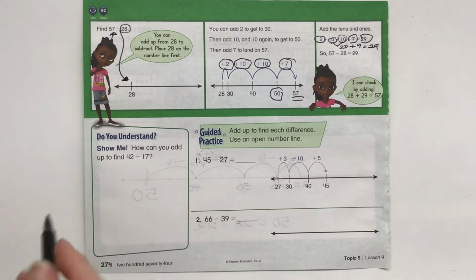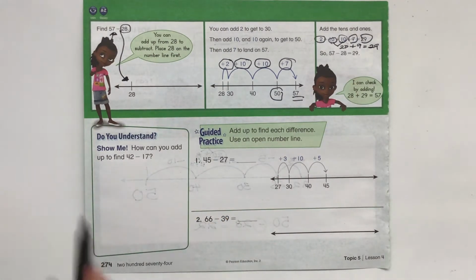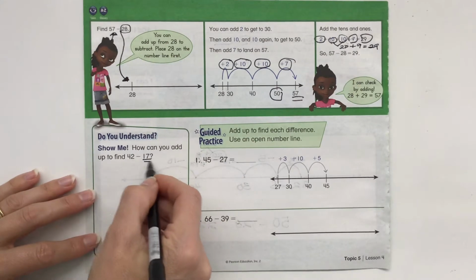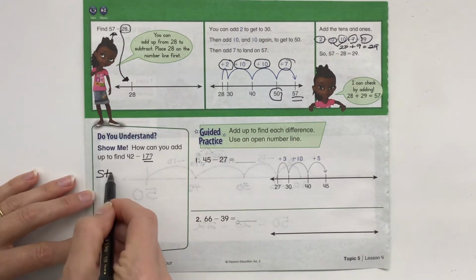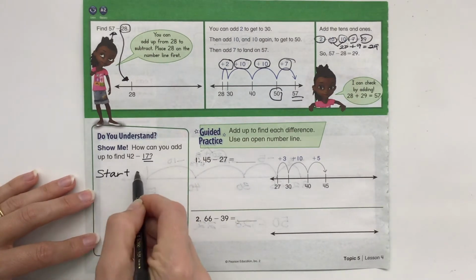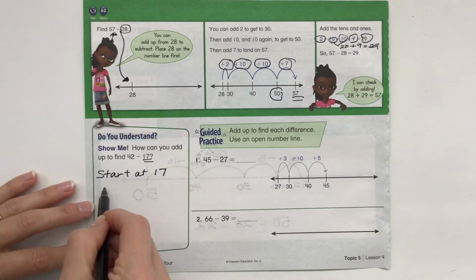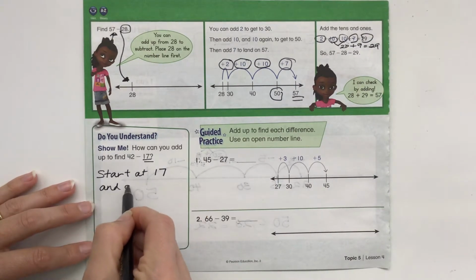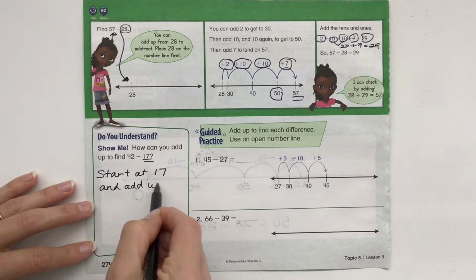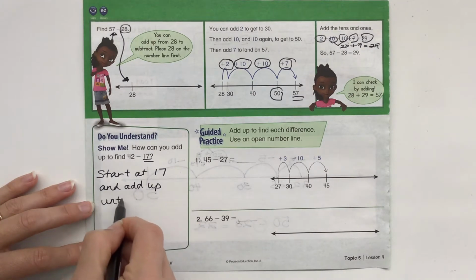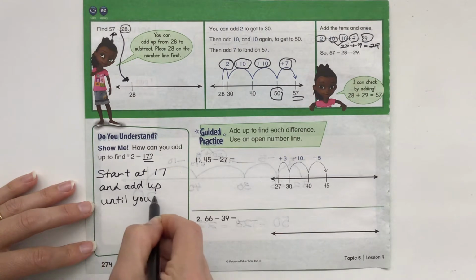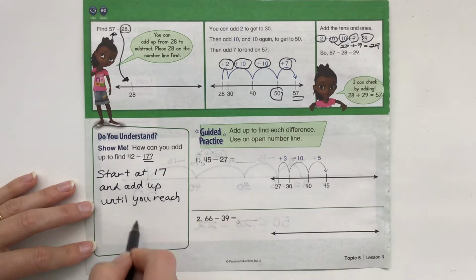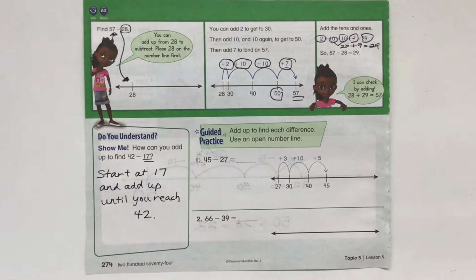How can you add up to find 42 minus 17? So we're going to start at 17 and add up until you reach 42. Okay? We're going to go through and explain all of this. We're going to just get used to it, and we're going to practice.